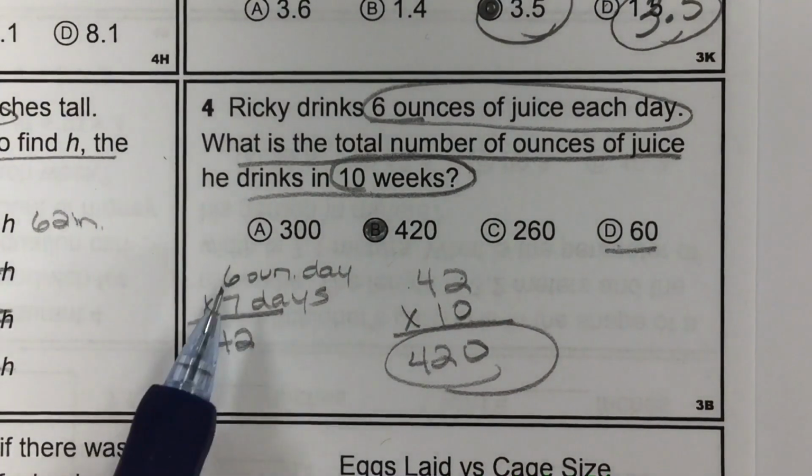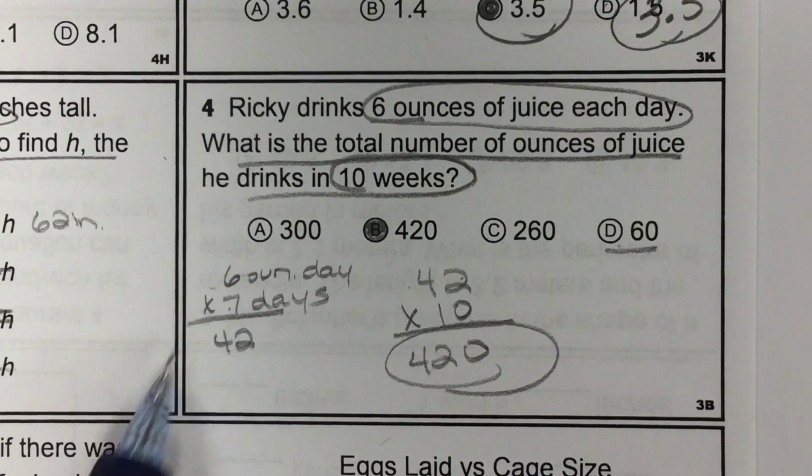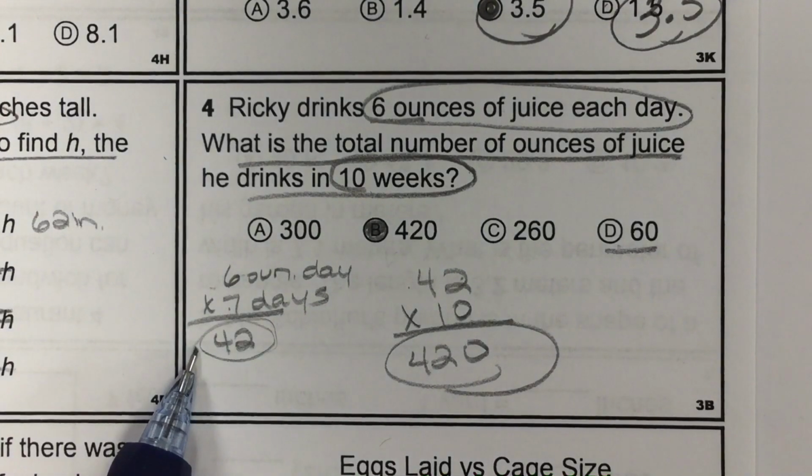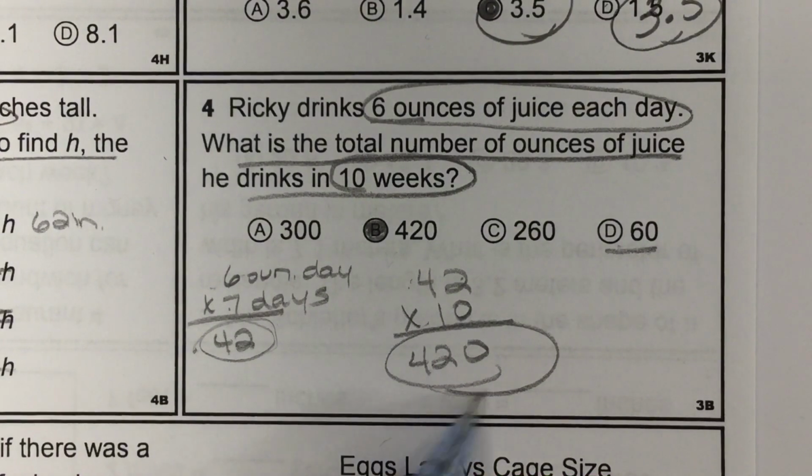Okay, so 6 ounces in a day, 7 days a week. He drinks 42 ounces in 1 week. So then you take 1 week and multiply it by 10, and that gives you 10 weeks.